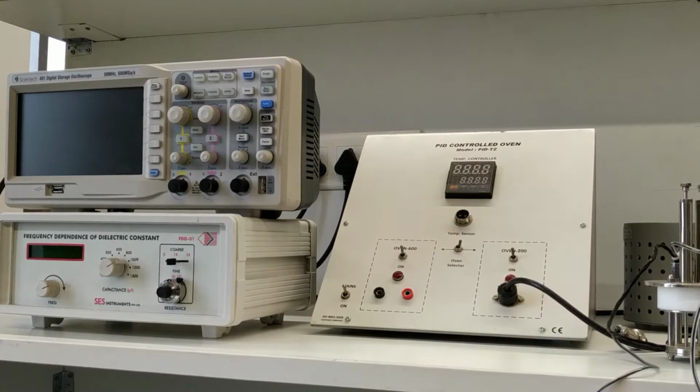Okay students, I will describe the basic setup that you use for capacitance measurement and variation of capacitance with respect to frequency and temperature. In this session we will only be doing the temperature variation, we won't be doing the frequency variation, but I will describe the full setup.